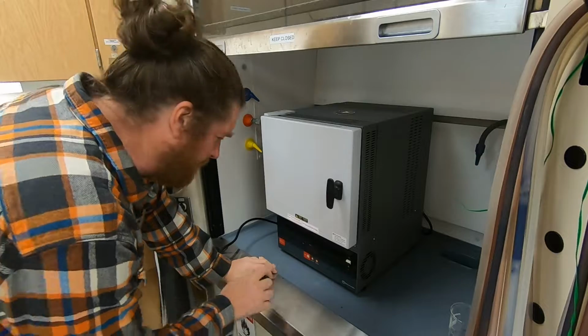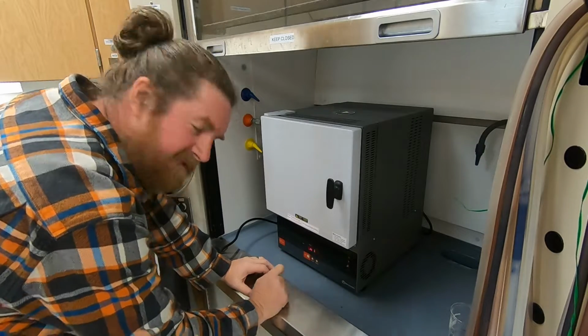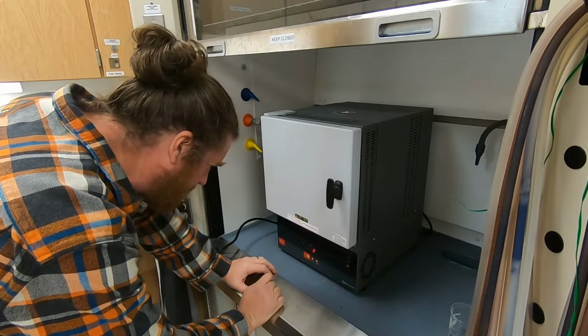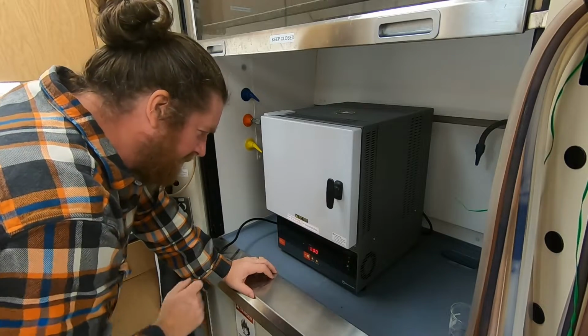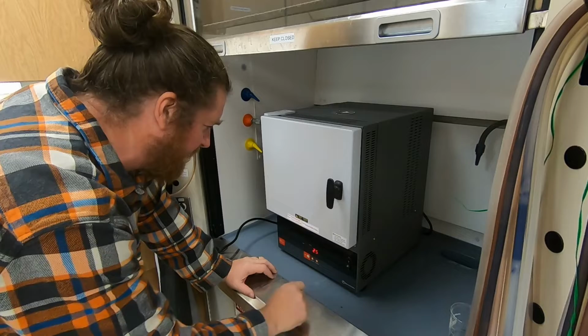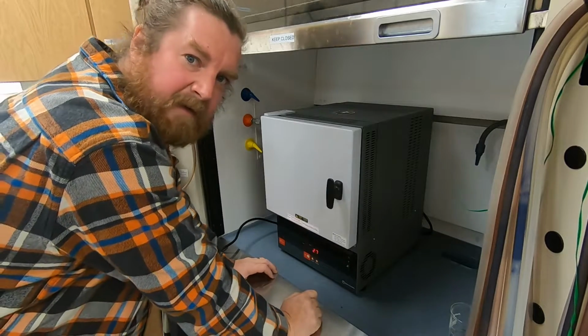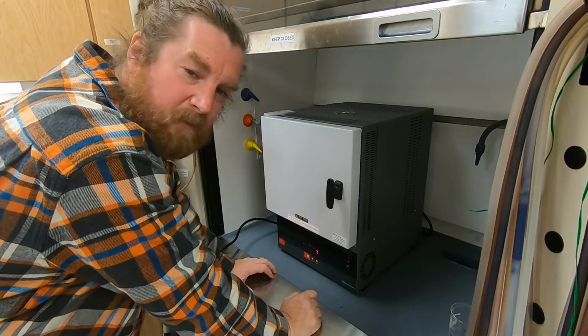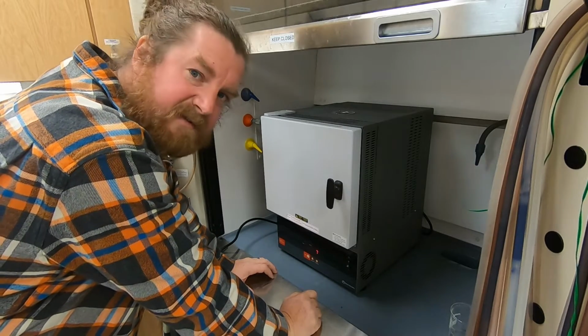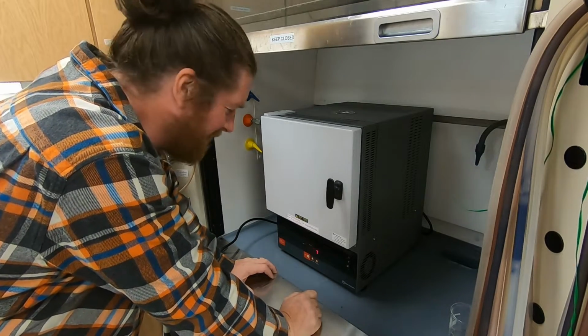I'm going to hopefully remember how to drive this thing. So the first step is power on. I've got to set the temperature. It looks like, look at that, the temperature is set to 1,000 degrees Celsius, and I'm going to just go and do some other work and come back, and hopefully we'll see how it worked out.